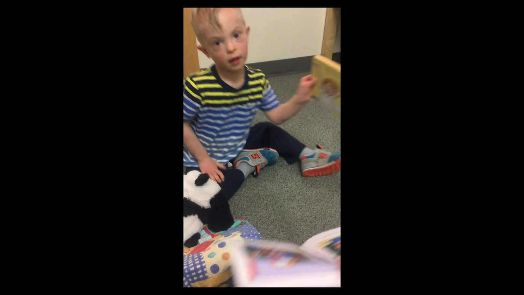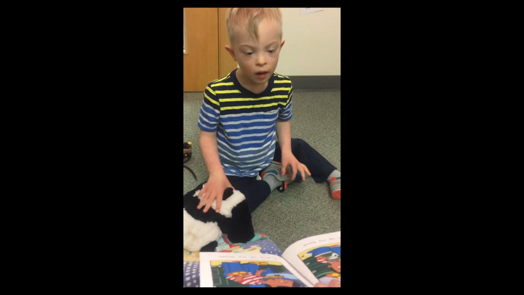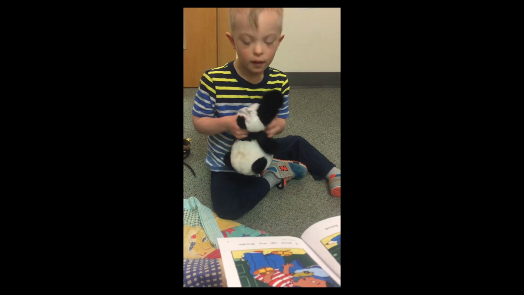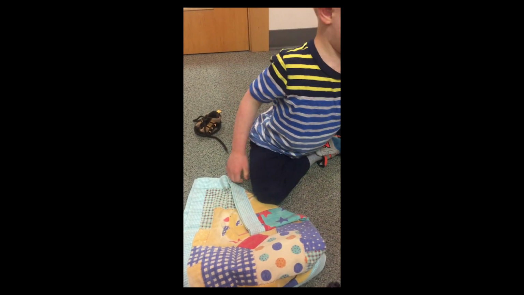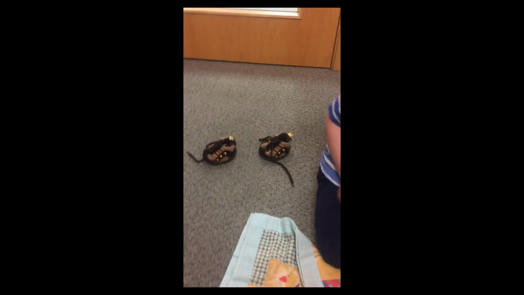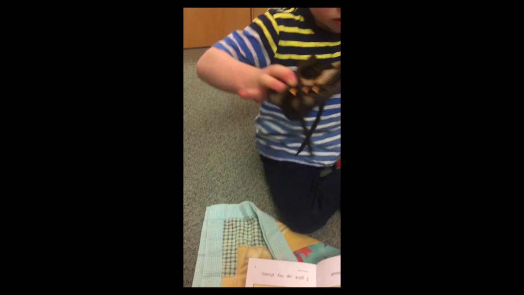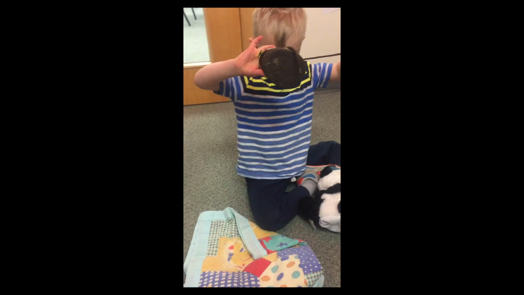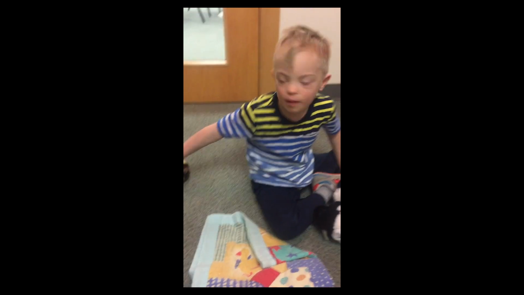Clean up. What's this one? I pick up my... No. Oh, look, buddy. What is he picking up? Not teddy bear. Look. It says shh. Shoes. That's right. Put shoes in. Two shoes.